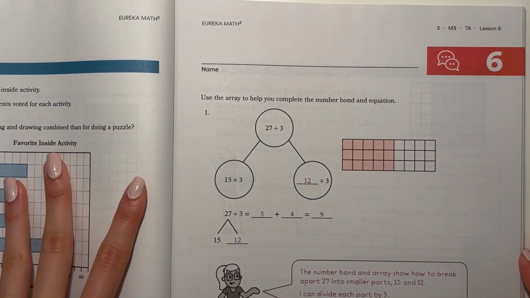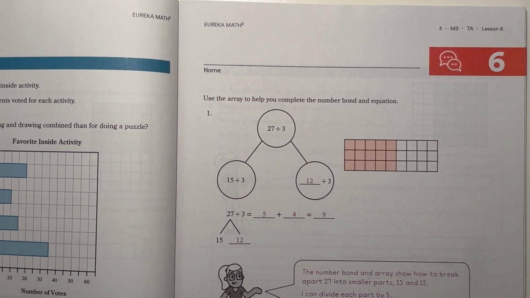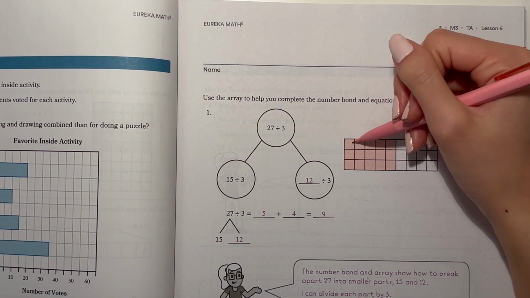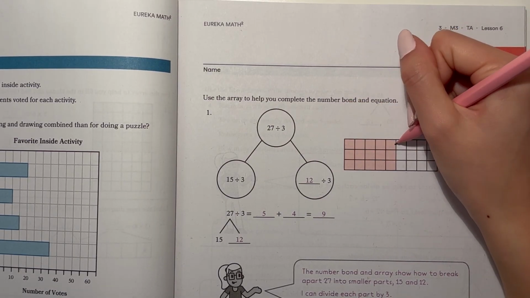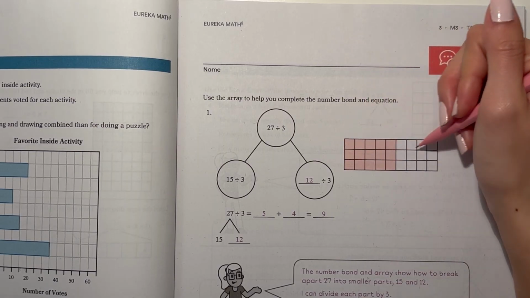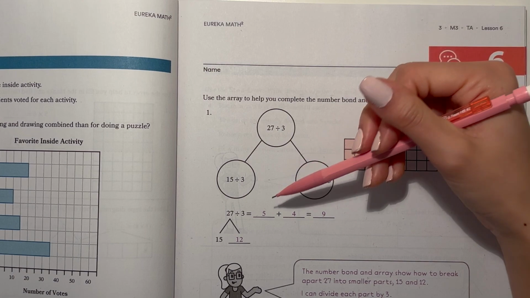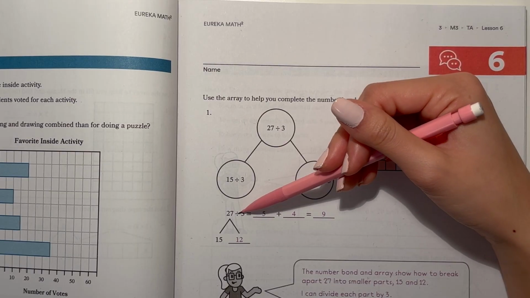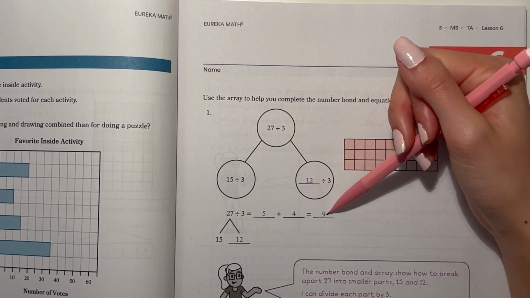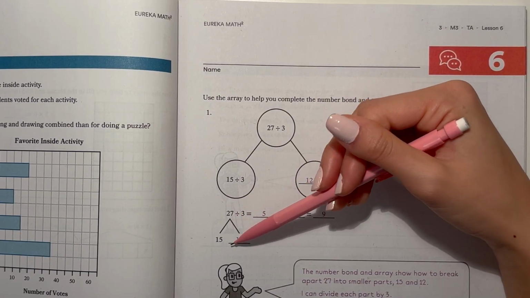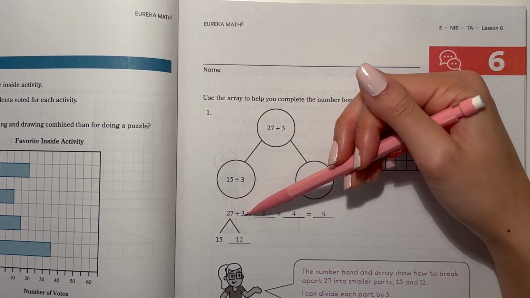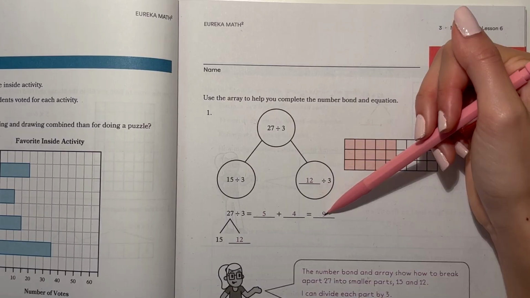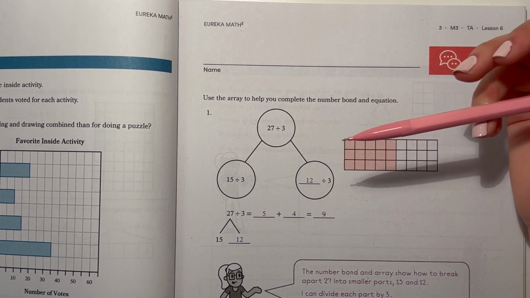Alright, next. Lesson 6, explanation part. So use the array to help you complete the number bond and equation. So the total, we have 27 divided by 3. So here we have 15 divided by 3 and then 12 divided by 3. So we can split it. 27 divided by 3 is equal to 5 plus 4, and that's 9. Because 27 would break apart to 15 and 12. So first 15 divided by 3 is 5, plus 12 divided by 3 is 4. So you add that together to get your final quotient, which is 9.